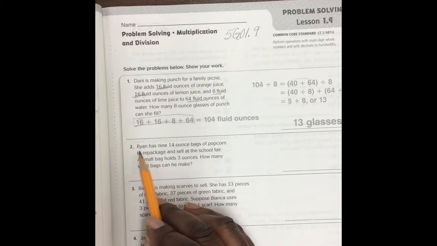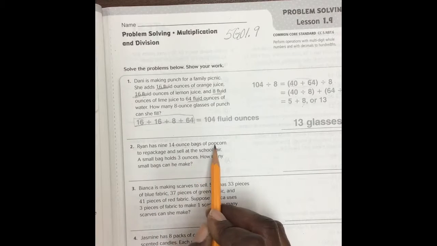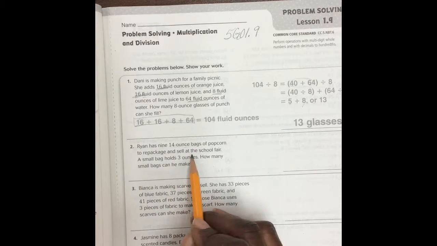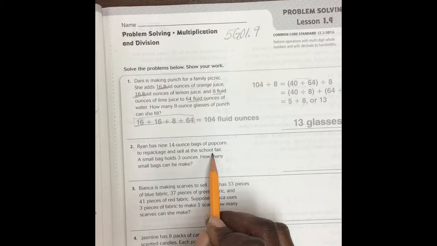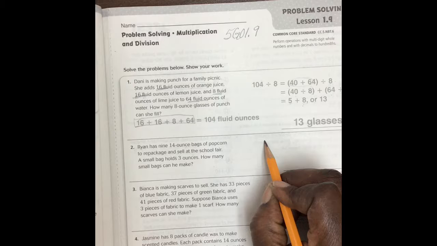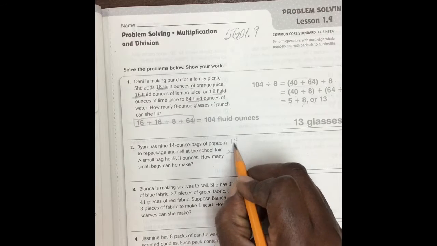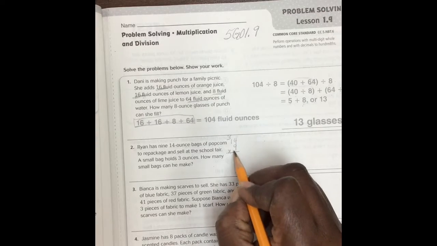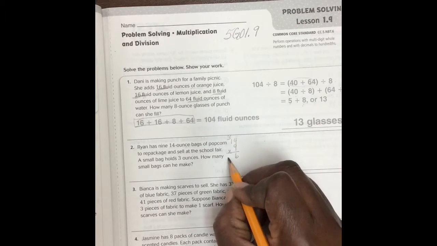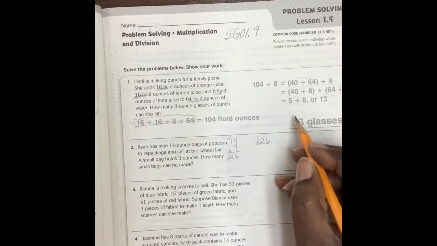So let's take a look. Here we have 9 14-ounce bags of popcorn to repackage and sell at the school fair. So ultimately, that is 9 bags of popcorn times 14. So we have 14 times 9. That gives us 36, and 90 plus 36 is 126. So that's 126 total ounces.